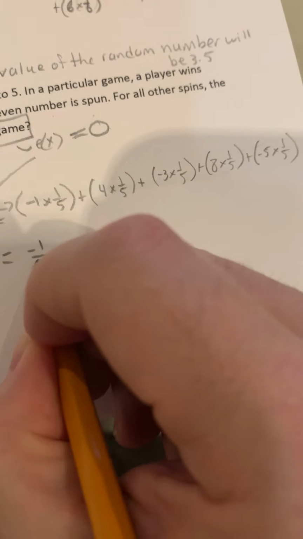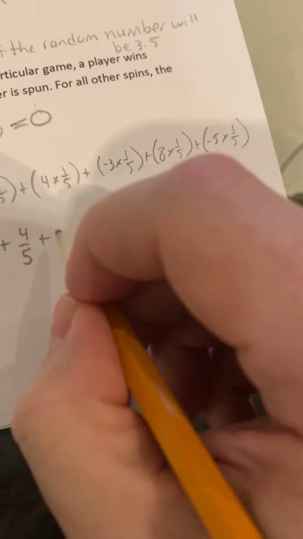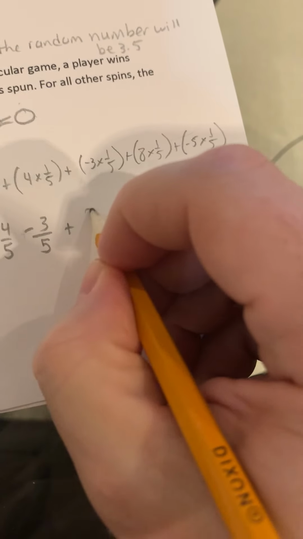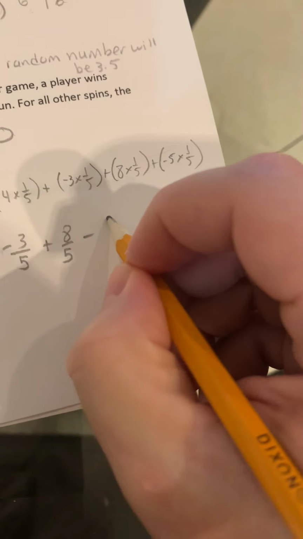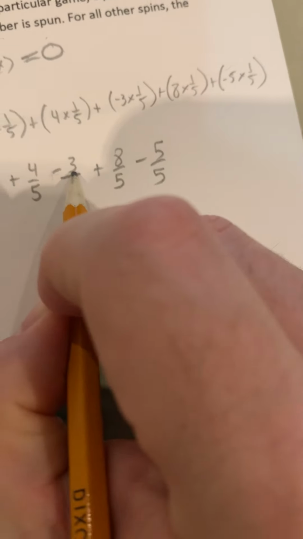So we get -1/5 plus 4/5 plus -3/5 plus 8/5 minus 5/5, which gives us -1, +3, 0, 8 minus 5 is 3.